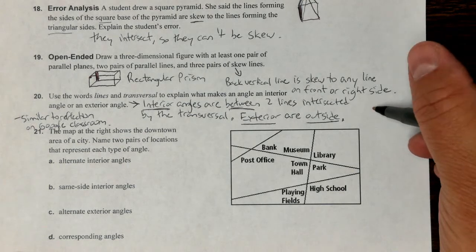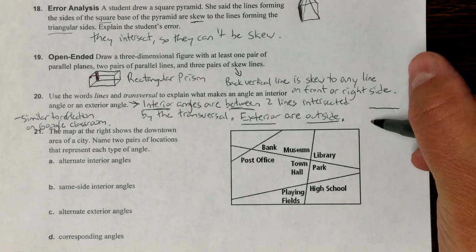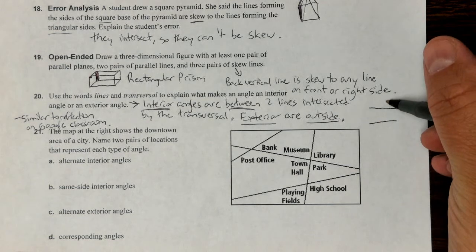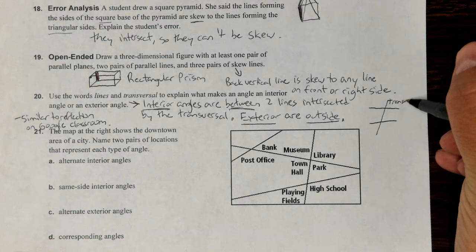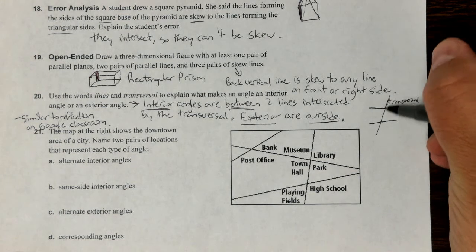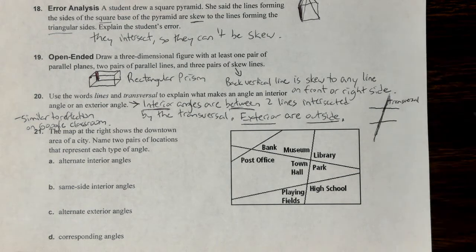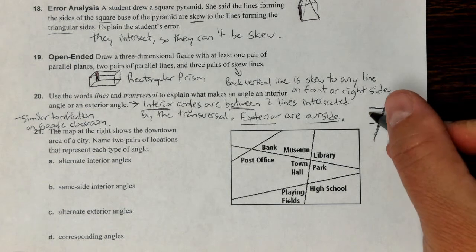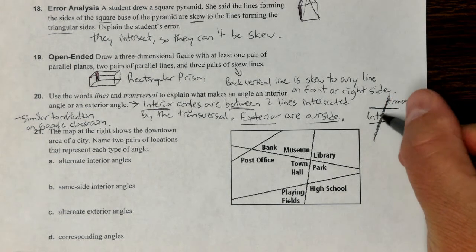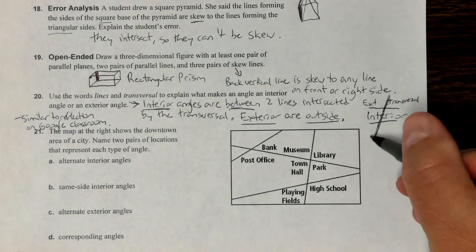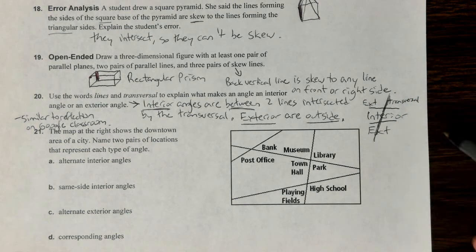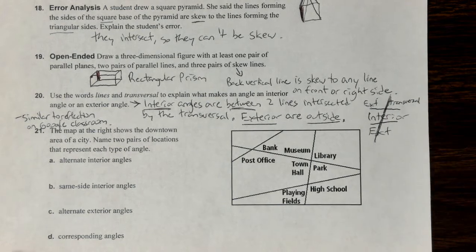So when we're drawing these, this is the transversal that's going down through here. And so anything here would be interior, and anything above or below would be exterior on both sides.